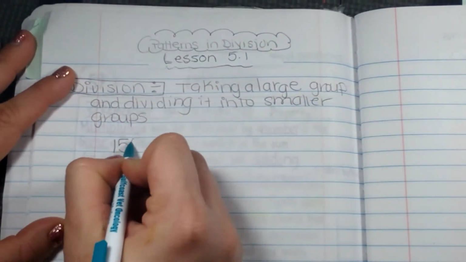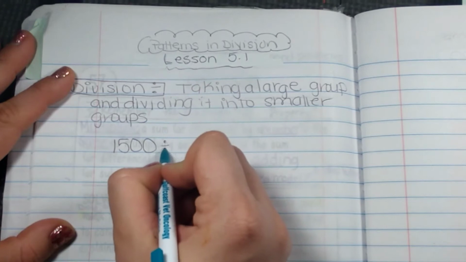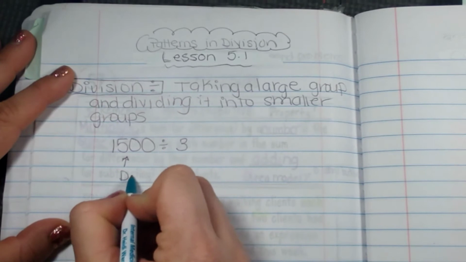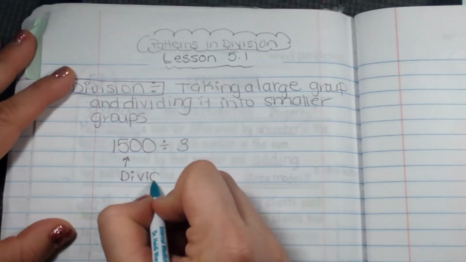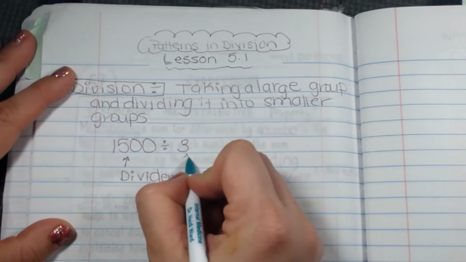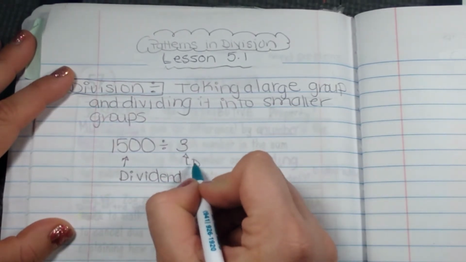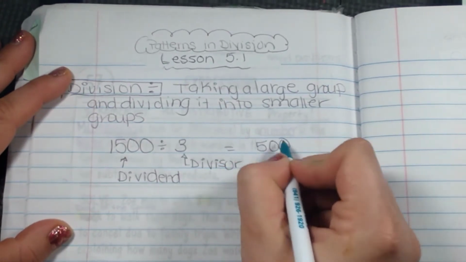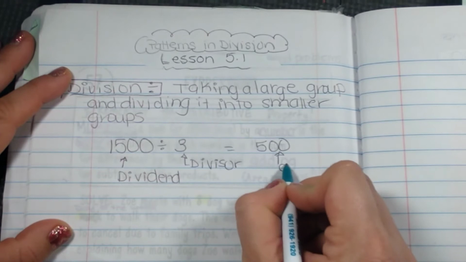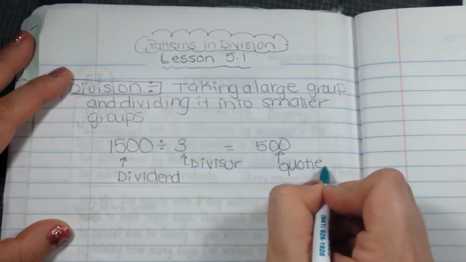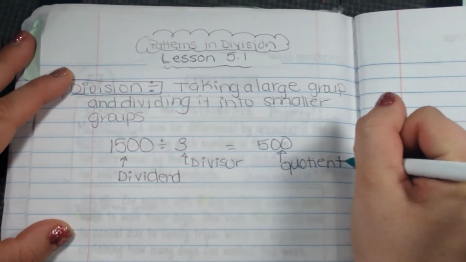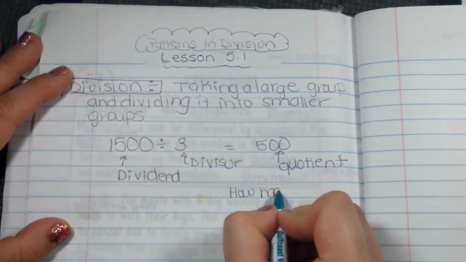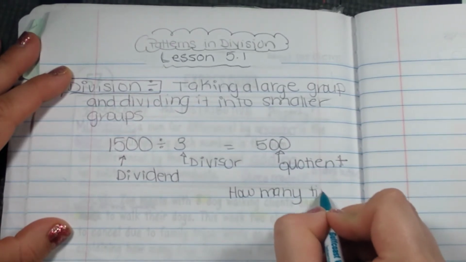Now, if I have this division problem, 1,500 divided by 3, this right here is called the dividend. This right here is called the divisor. And the answer is called the quotient. This is asking how many times does 3 go into 1,500?